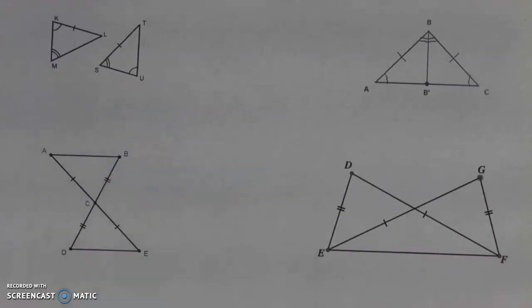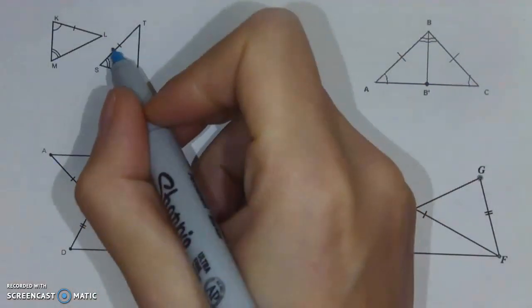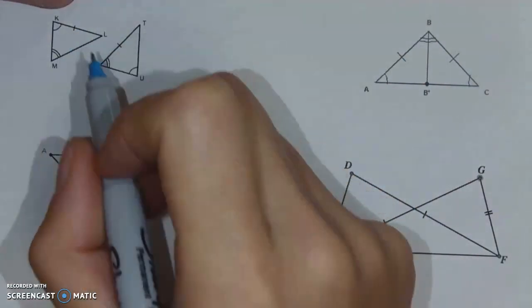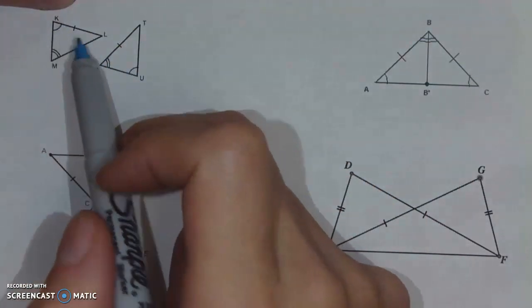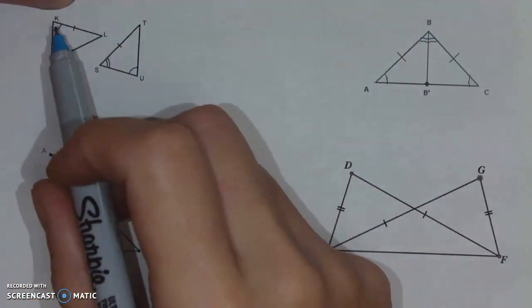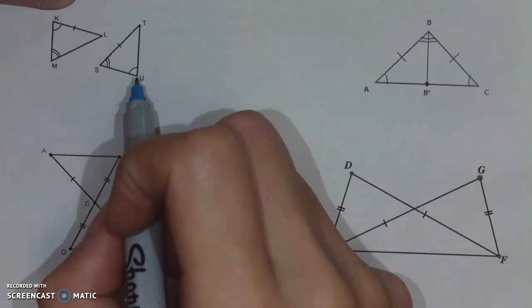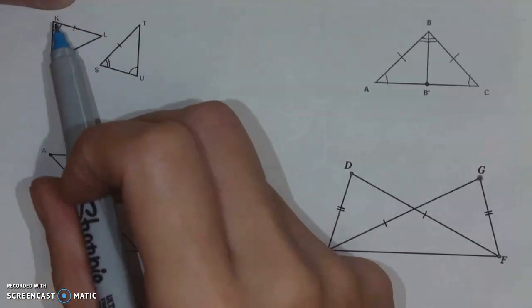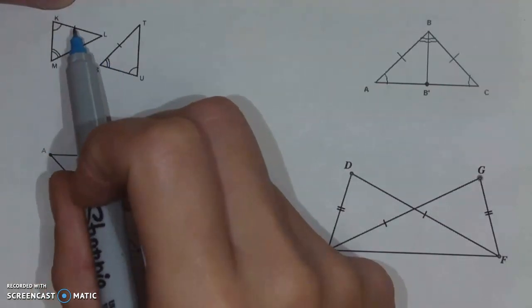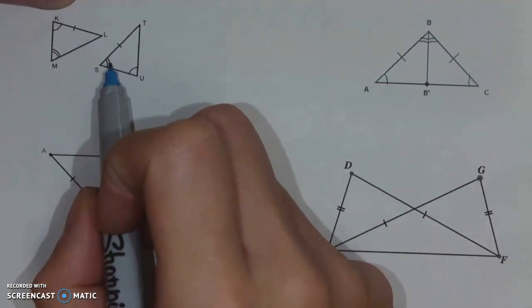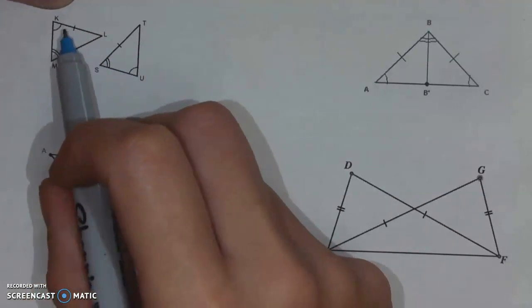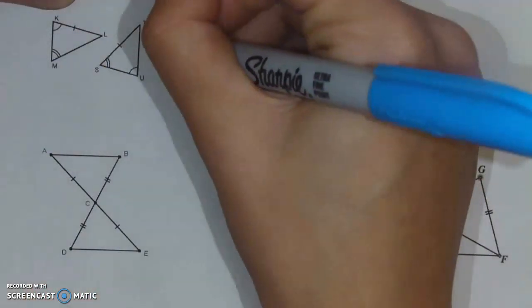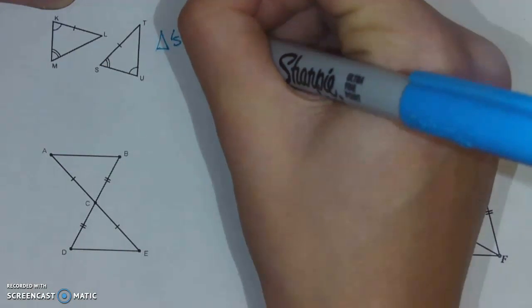This one looks like all of the other ones that we've done. However, it's not. And that's because if you look at this side being marked congruent to this side, see how they have these angles attached to that side? Here, K is told to be congruent to U, even though we want it to be congruent to S. Because of this, it's actually forming two different triangles, because these two angles that should correspond do not, which means that these triangles are not congruent.